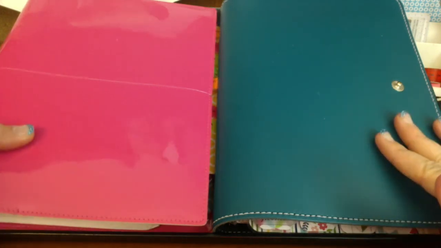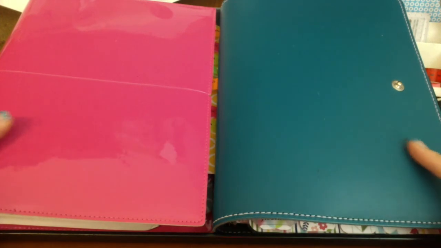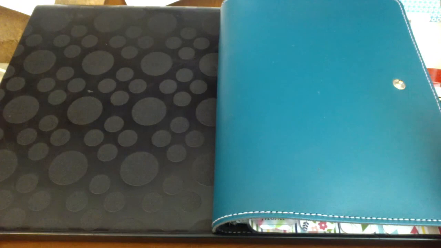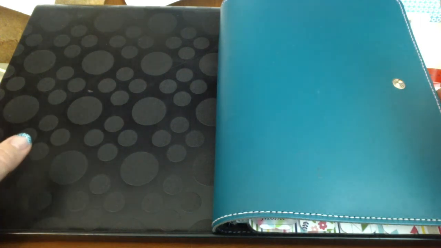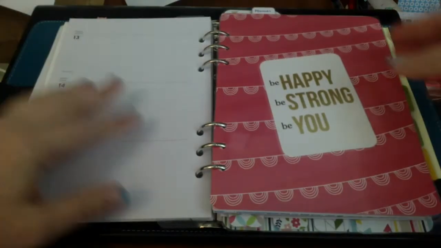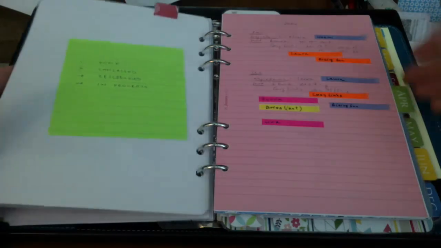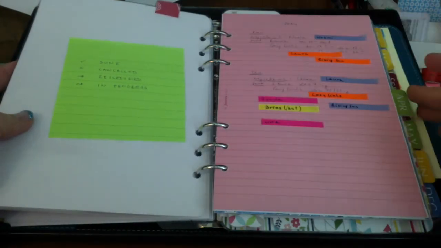So let's start with my main planner, where I have my calendar, and my weekly, monthly and daily planner pages. As I showed before, I have this system with the months and weeks in it.